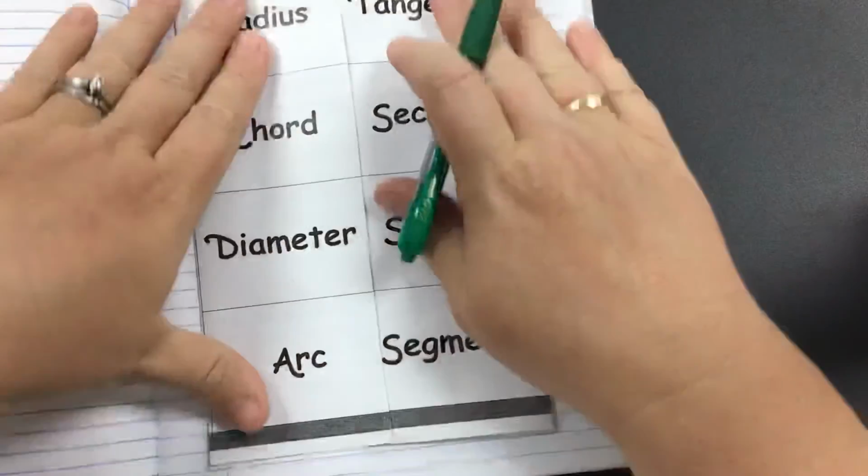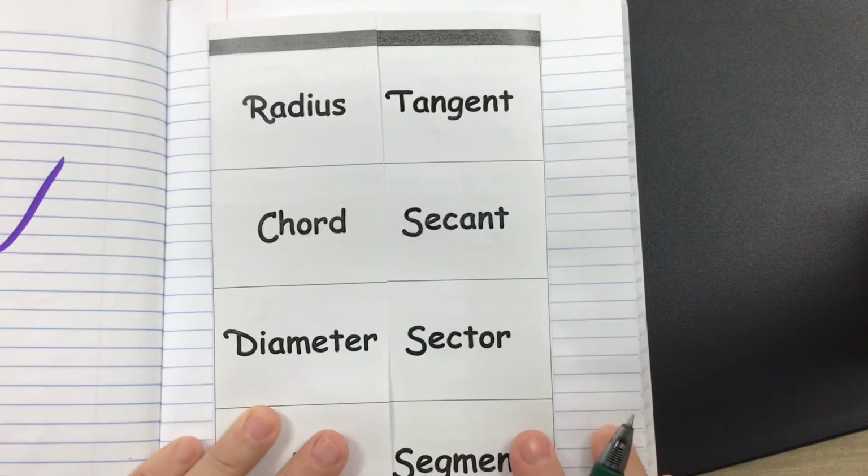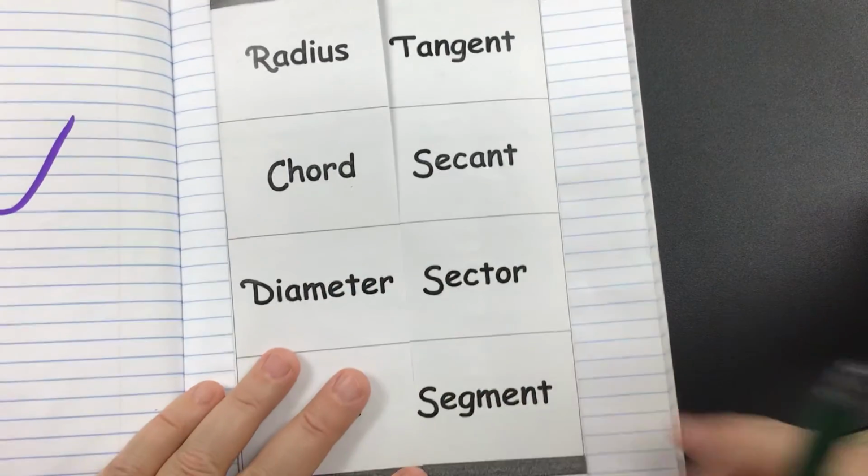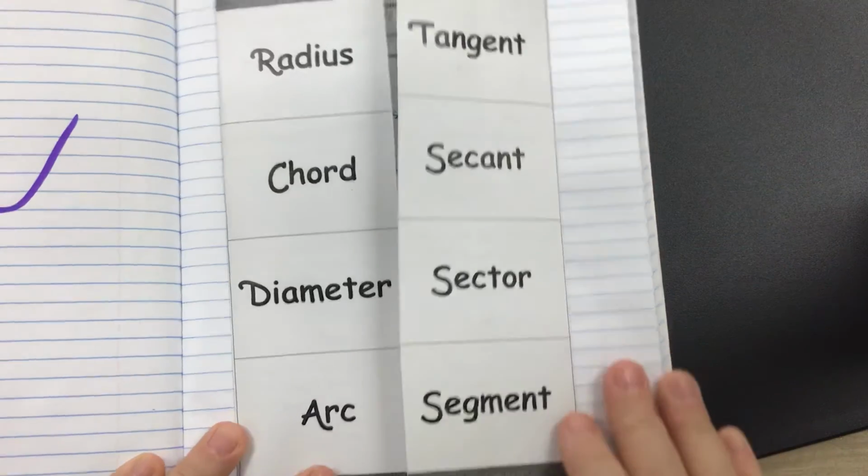Okay, so today, again, is all basics, going over vocabulary. If you have any questions, again, please let me know.